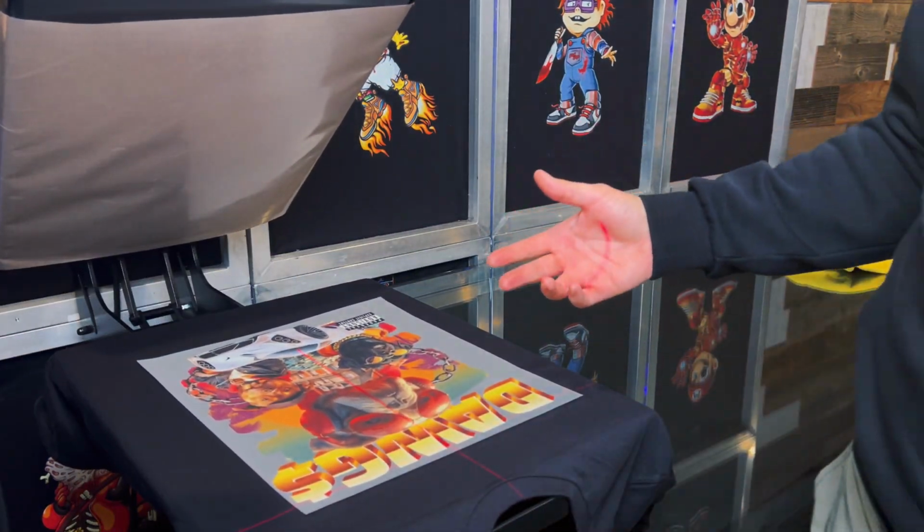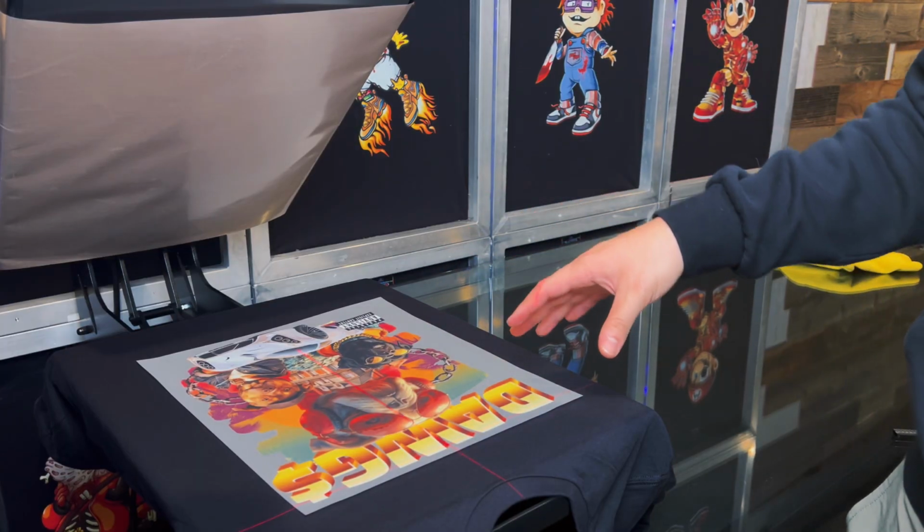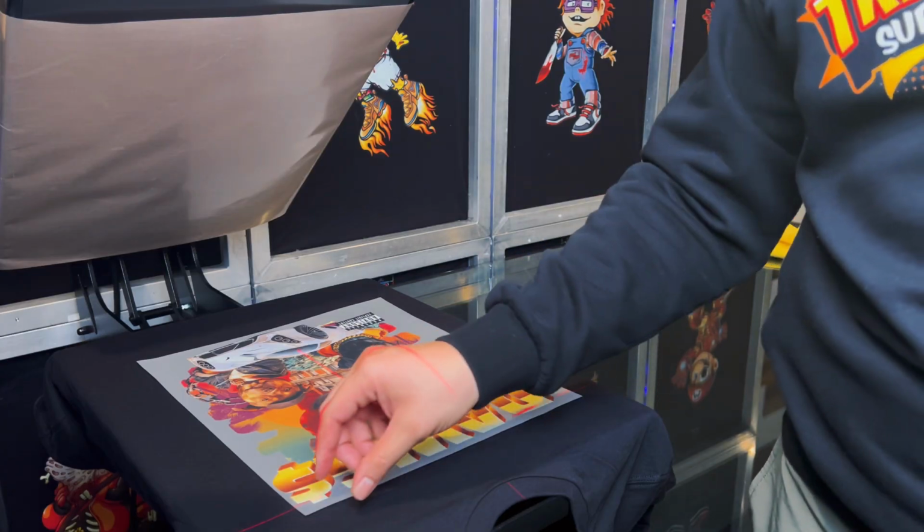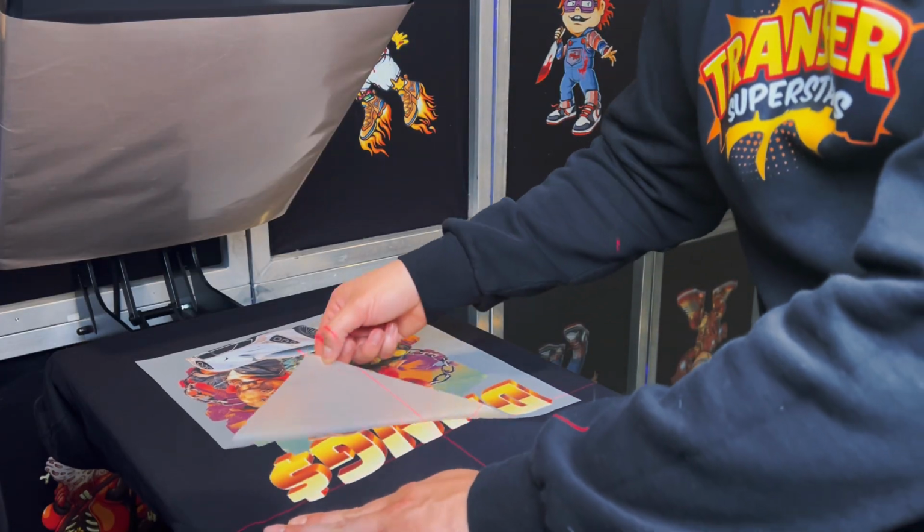Usually with smaller designs, you would be waiting a good 15 seconds, but since we have something this big, you could really just go ahead and peel it already.